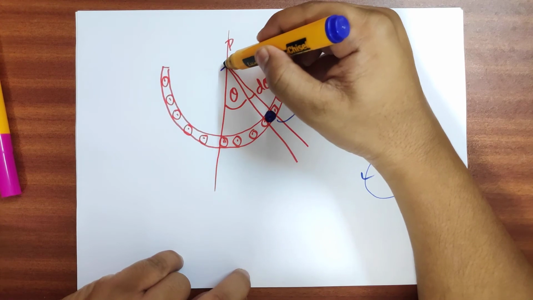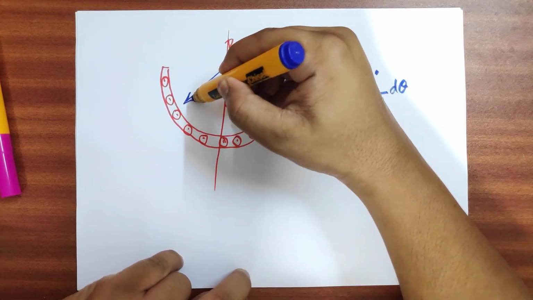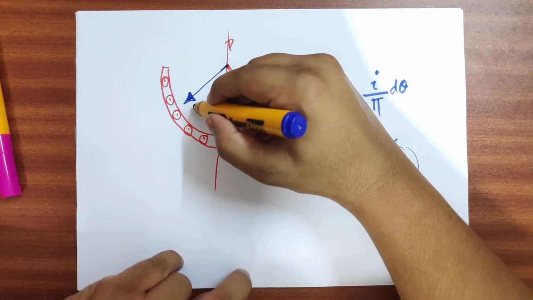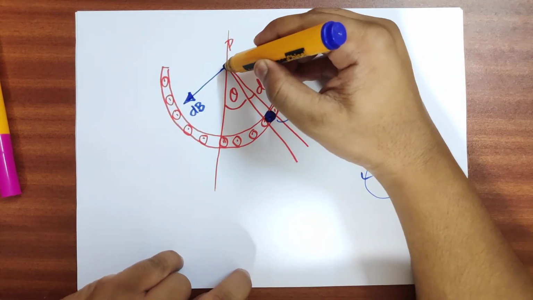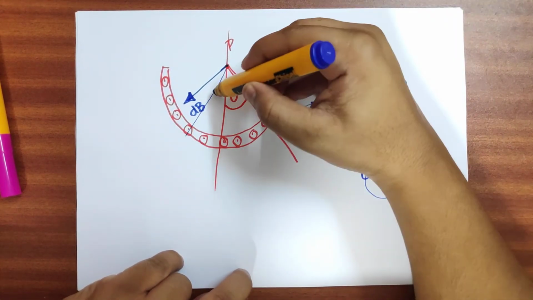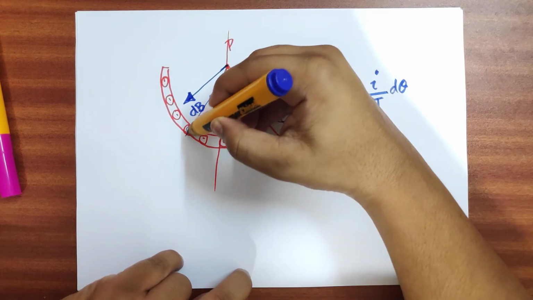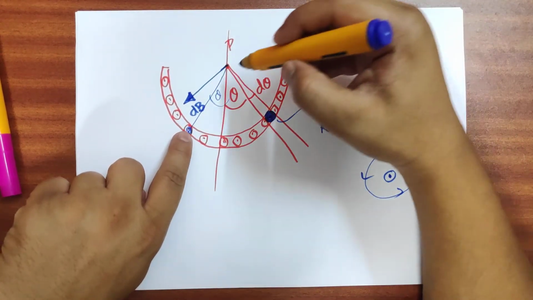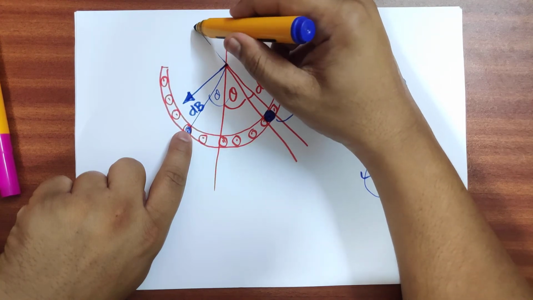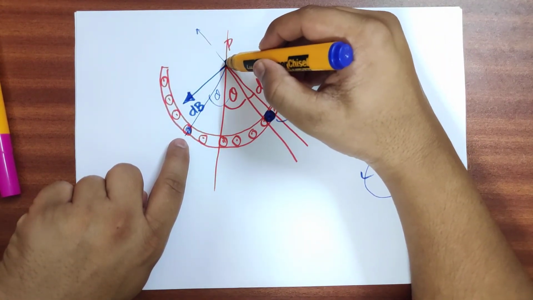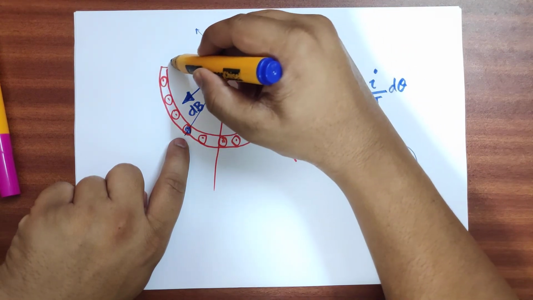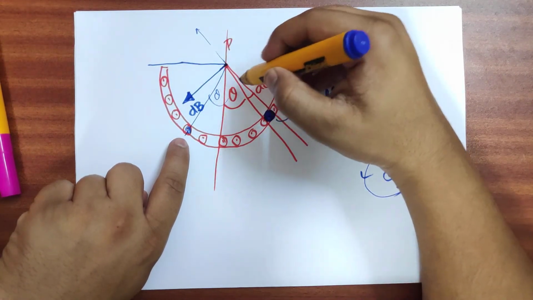So this is the direction of the field, dB. You will have its counterpart here, at angle theta. Due to this wire, you have a field there. As you can see, the resultant magnetic field is in this direction.